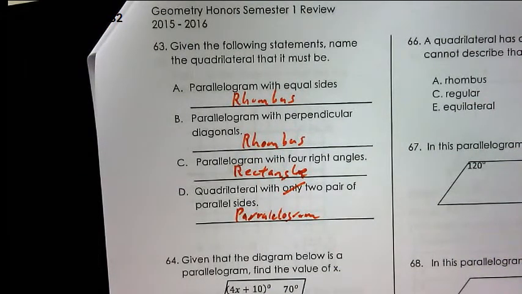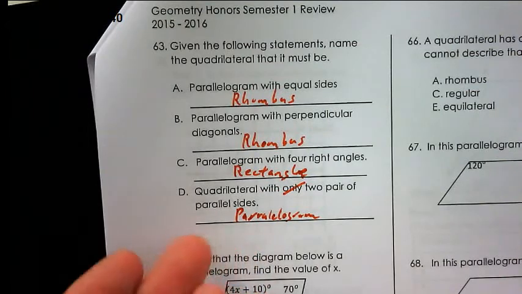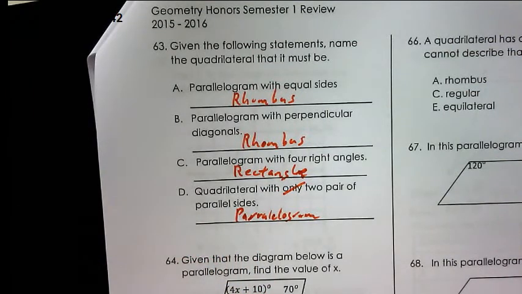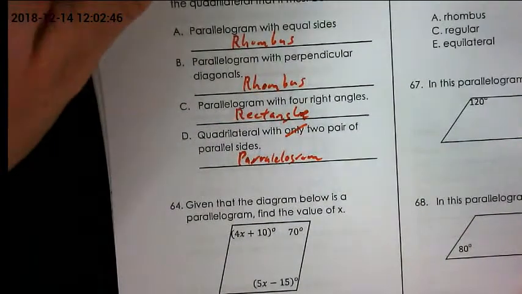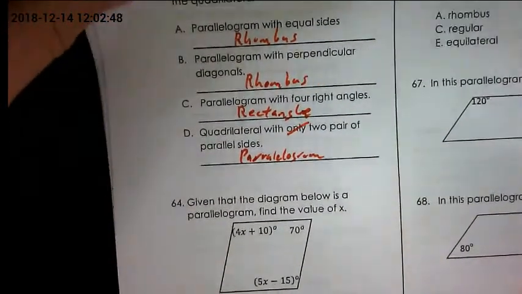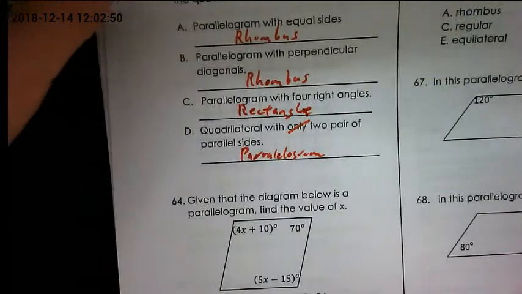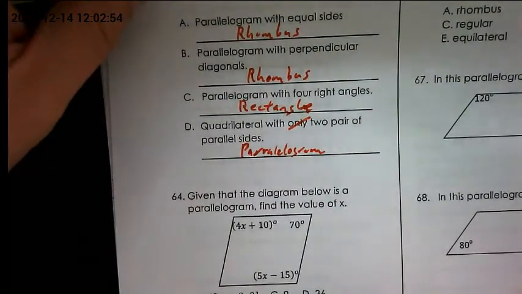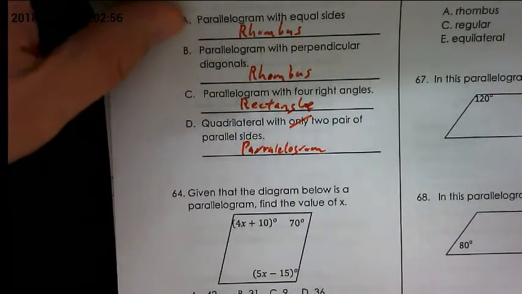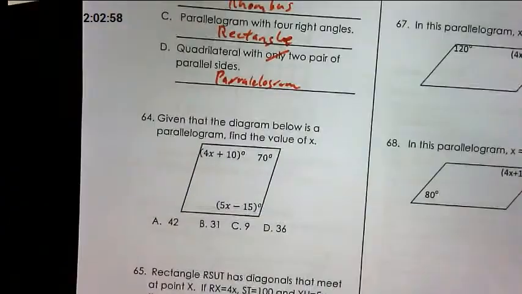Usually for a trapezoid, you phrase it as a quadrilateral with only one pair of parallel sides. But you're using all the sides if you say two pairs of parallel sides. So there's no reason to use the word only there. Can something have three? Now if it's a quadrilateral. But if you had a regular hexagon, you'd have three pairs of parallel sides. But again, we're not to those shapes yet.